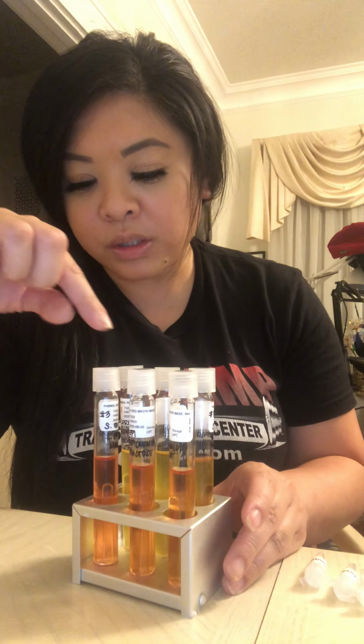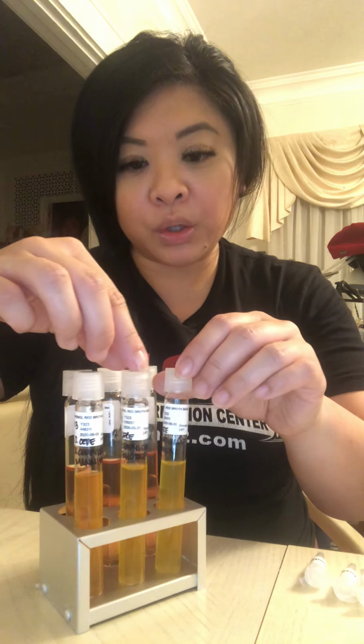Here I have my 6 tubes. I did my experiment and I used my S. epidermidis with glucose, fructose, and mannitol, as well as the S. cerevisiae of glucose, fructose, and mannitol.